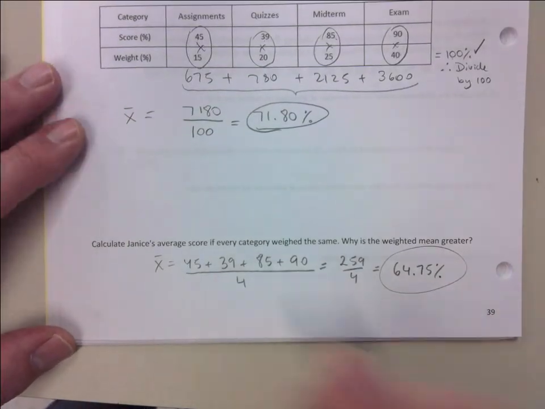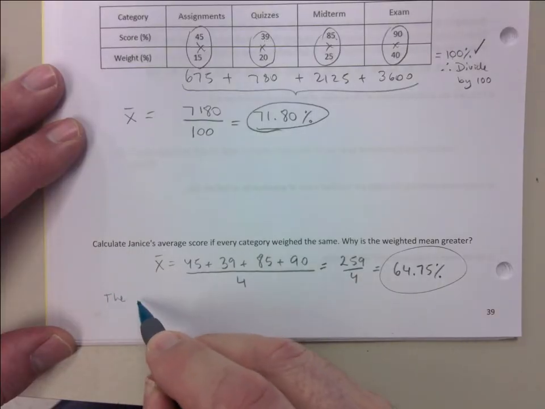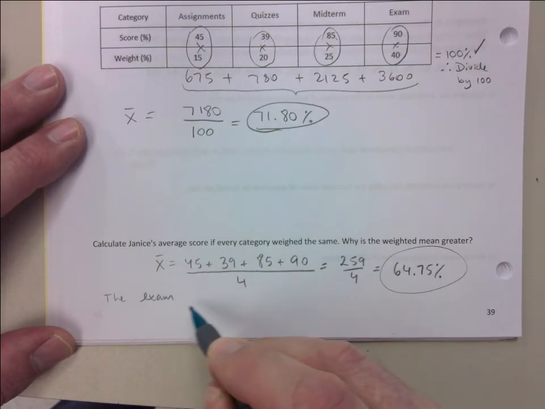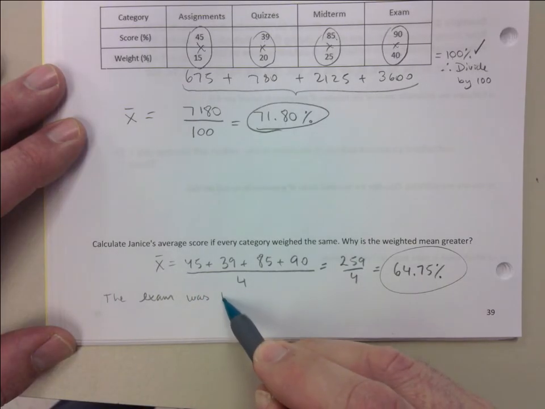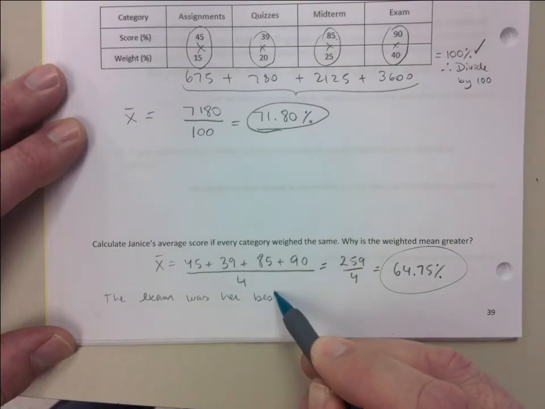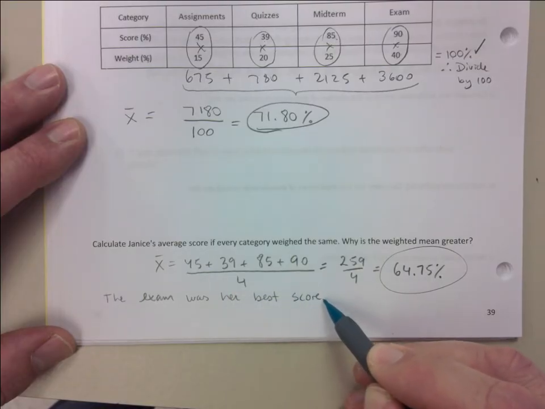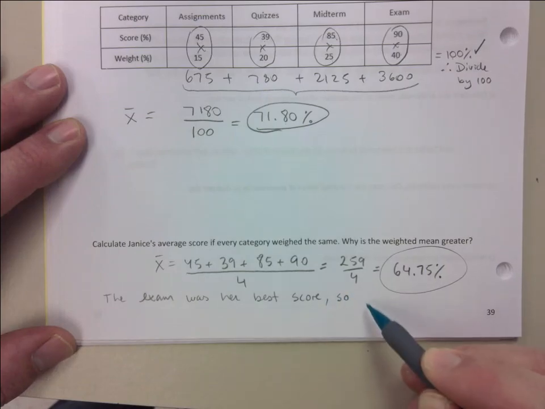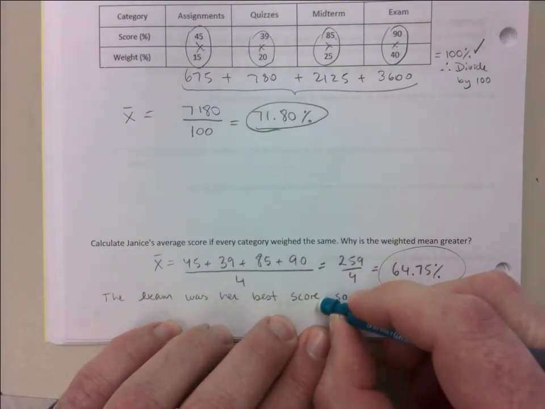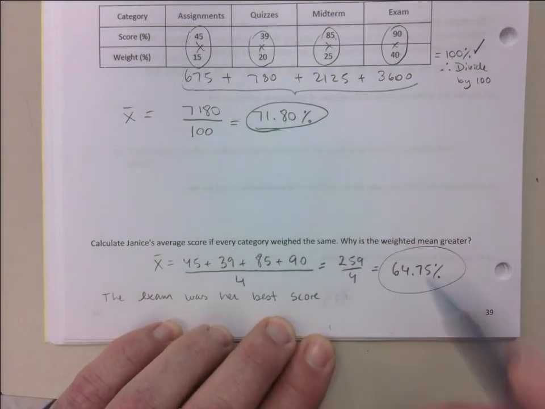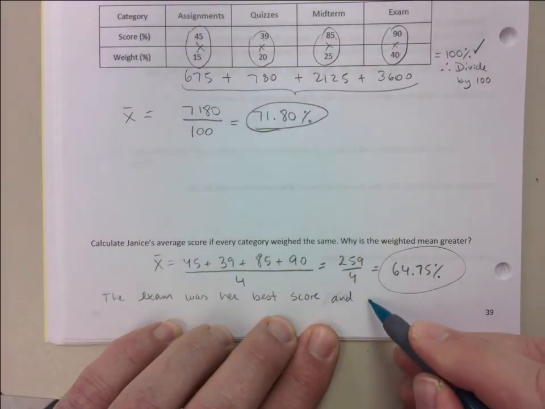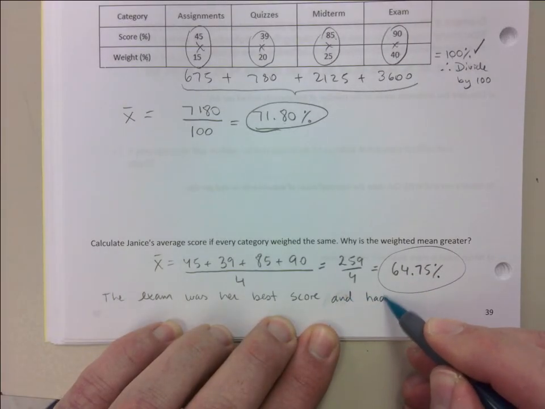So I will just tell you this, the exam was her best score, and had the heaviest weight.